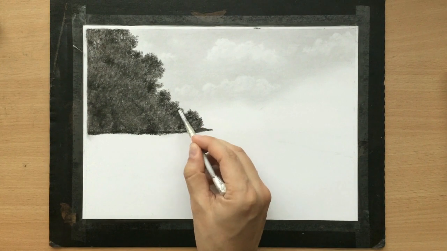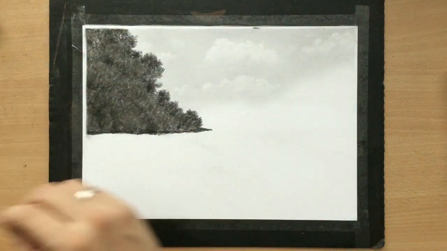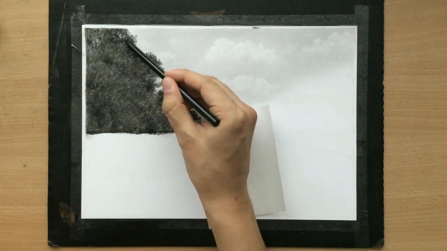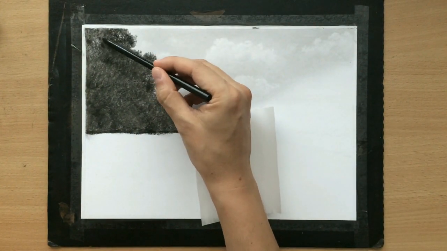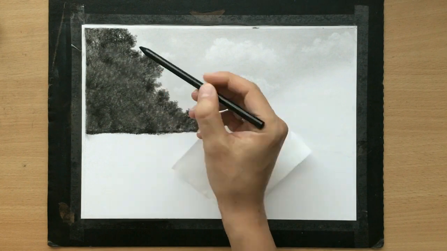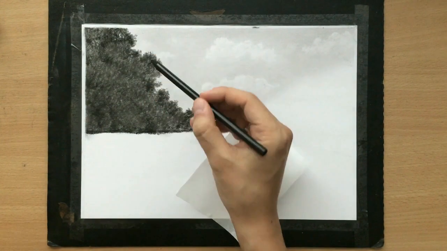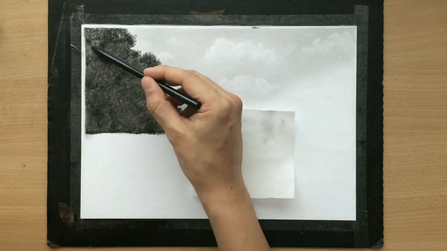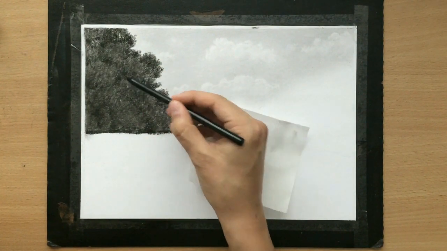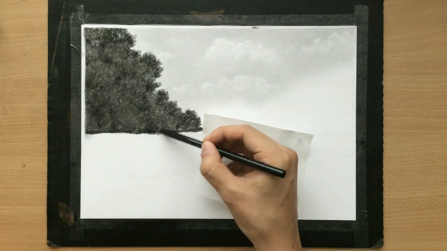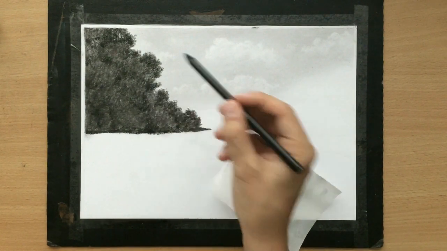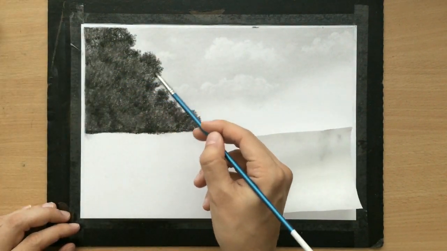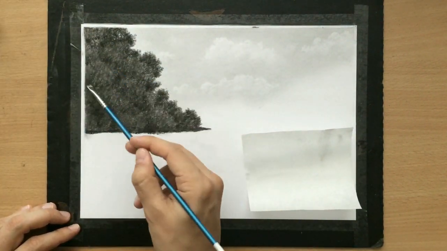I want some shapes to be visible. I can occasionally go over it with a brush very lightly when I want to cover some of the white areas or white dots that I missed, because I don't want to leave anything exactly white. So even these lighter portions or highlights on the foliage need to have a certain amount of value.